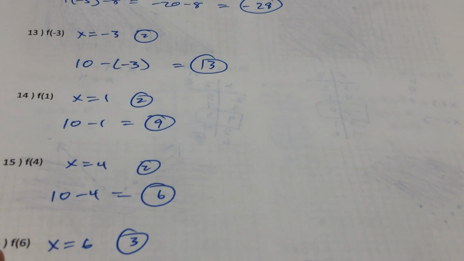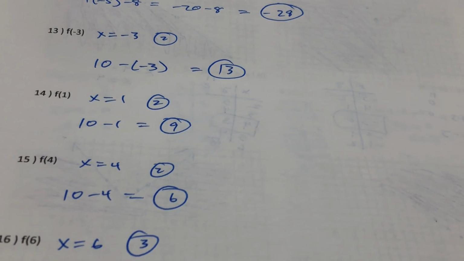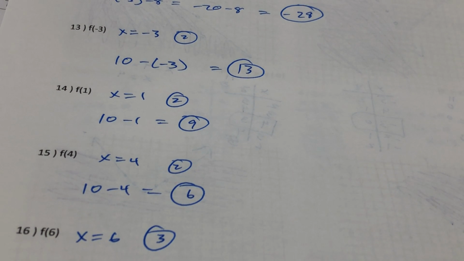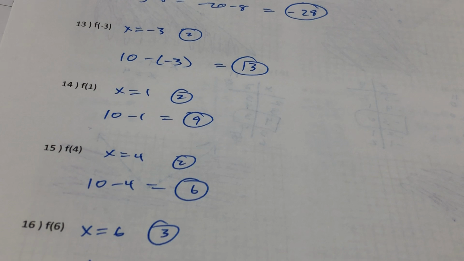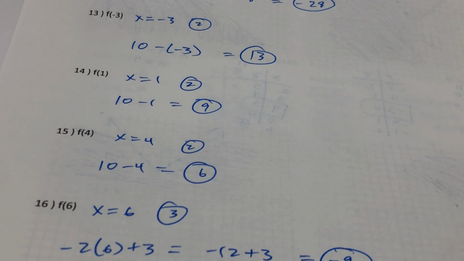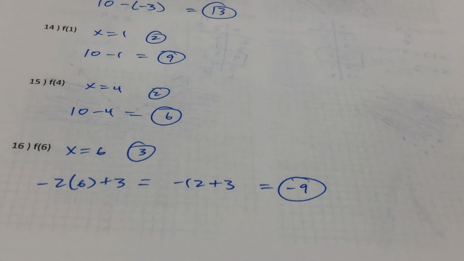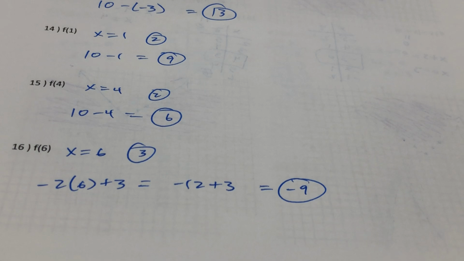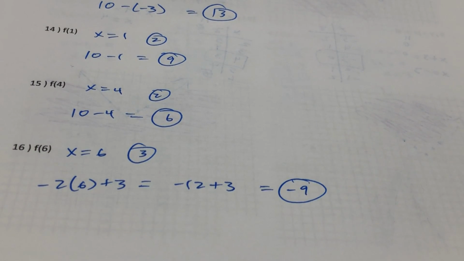F of 1. These won't go in nice numerical order. They'll be just flipped around all over the place for your quiz, so be careful there. When's x allowed to be 1 in equation 2? When's x allowed to be 4? It's equation 2 because less than or equal to 4. And then when is x allowed to be 6? That's equation 3. Those are your answers there.